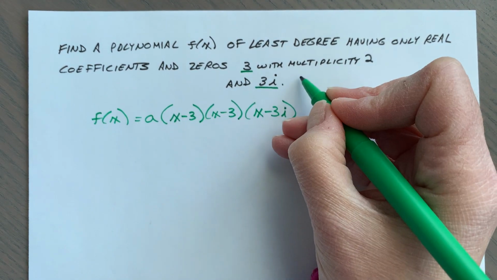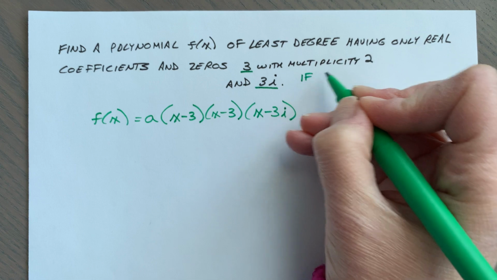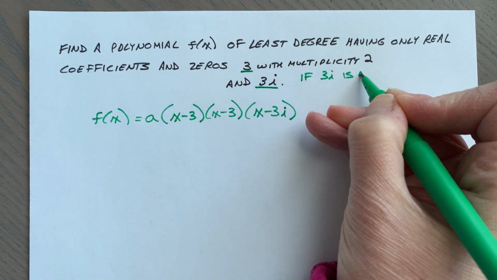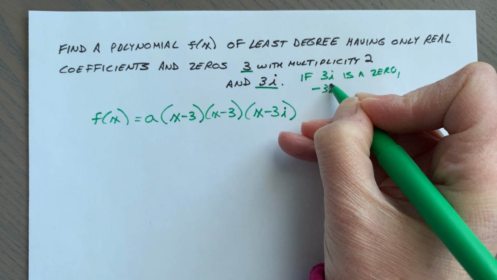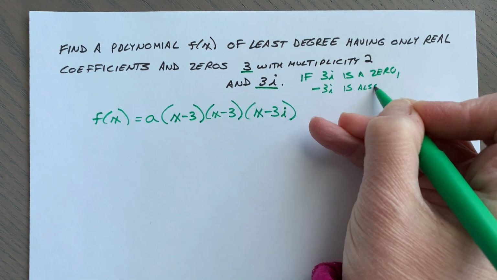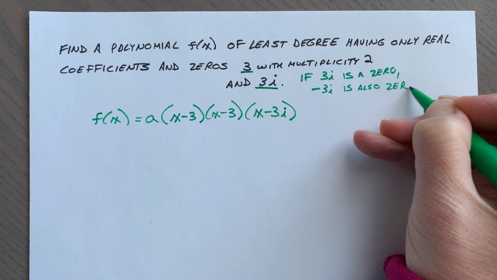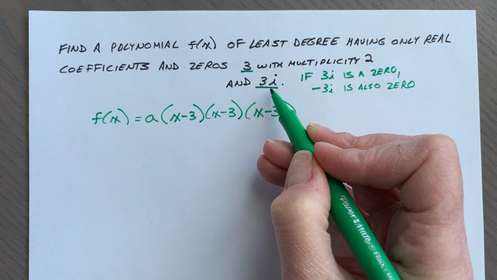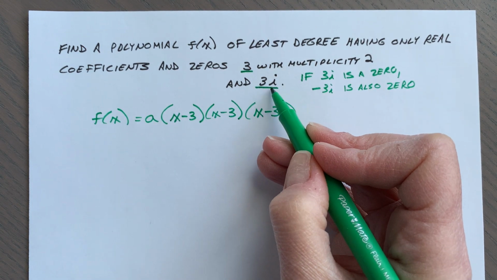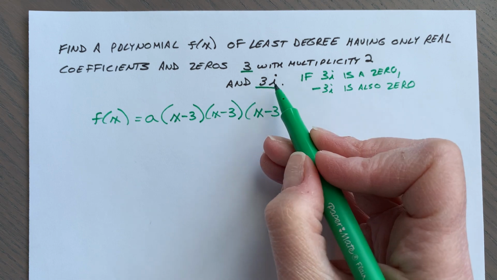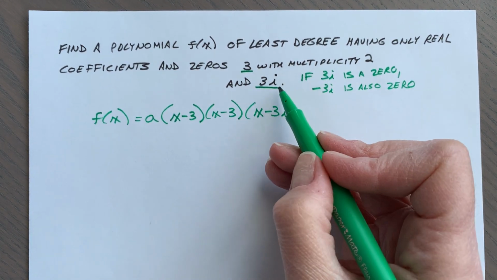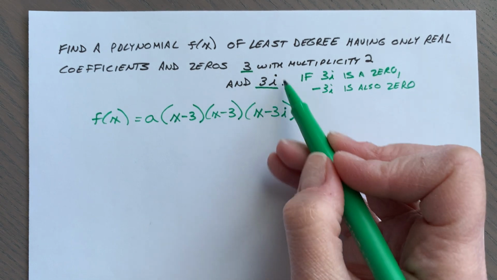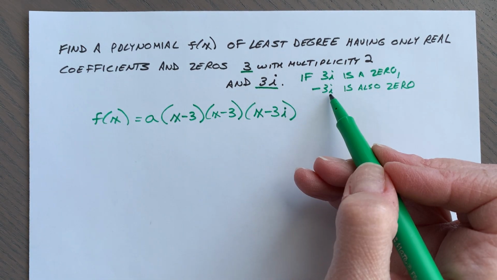And now we need another important bit here. If 3i is a 0, then its conjugate, negative 3i, is also a 0. It's just a fact that these complex zeros, whether they're pure imaginary or non-real complex, are always going to come in pairs. So very often you'll have a problem that only tells you one of those complex zeros.